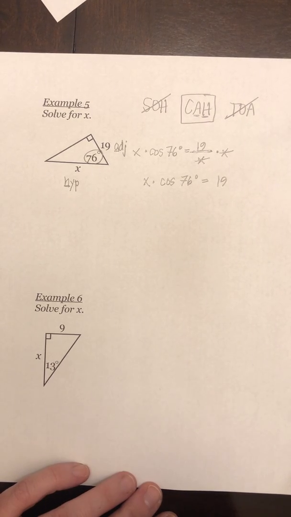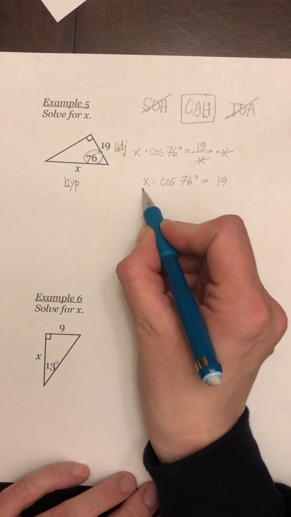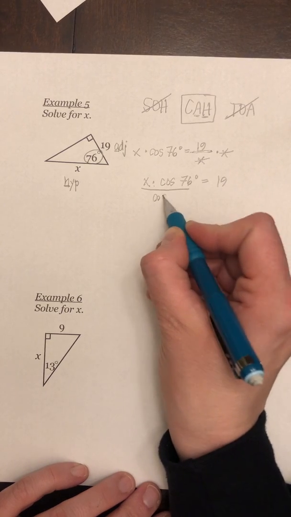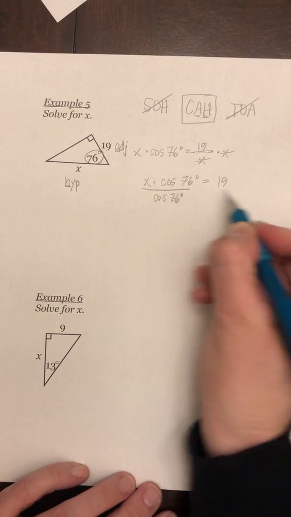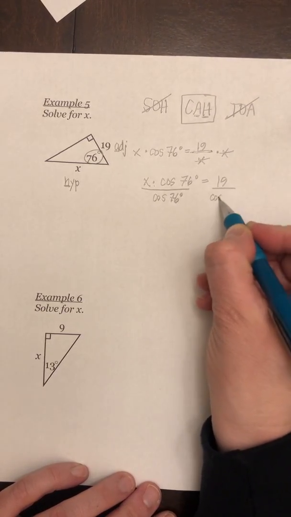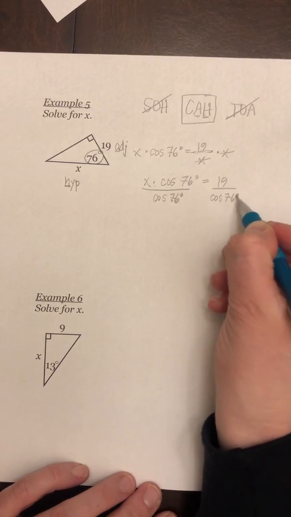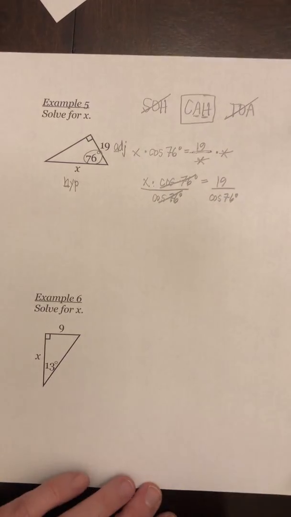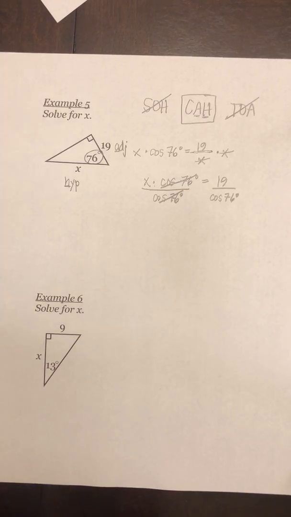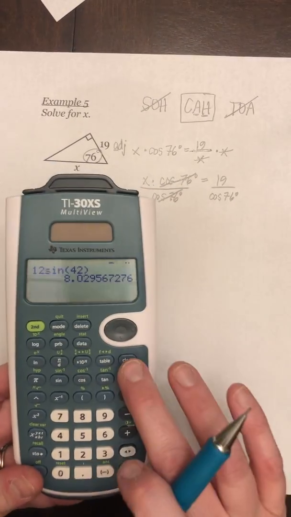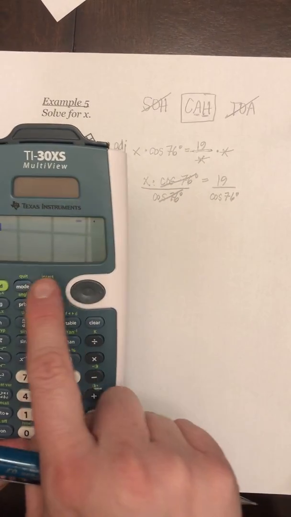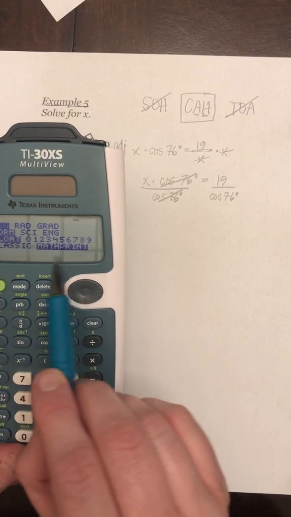Now remember, we have to get X by itself before we can use a calculator. The X is joined to the cosine of 76 degrees by multiplication. So to undo that, we're going to divide on both sides. So I'm going to divide each side by cosine of 76 degrees. And I now have X by itself. So I'm going to come over here and plug it in. Now I've got mine in math print, right here.